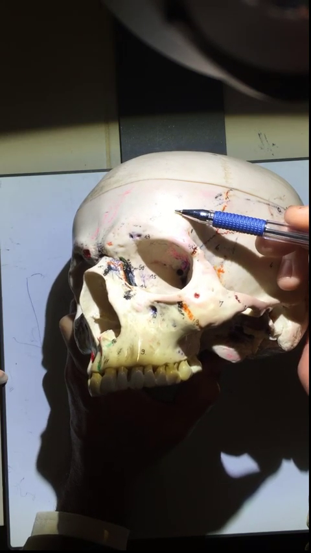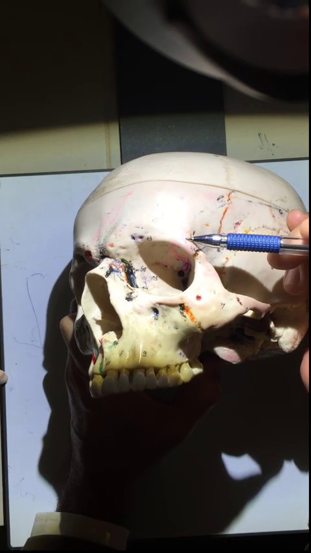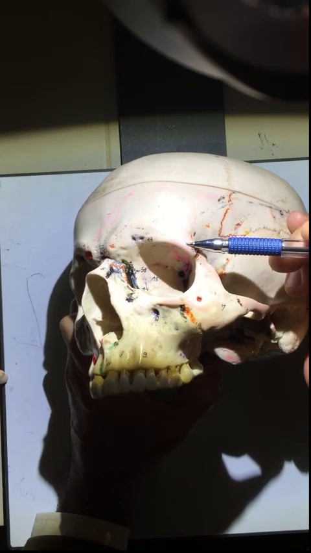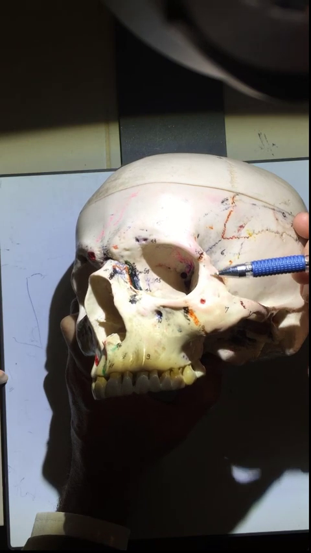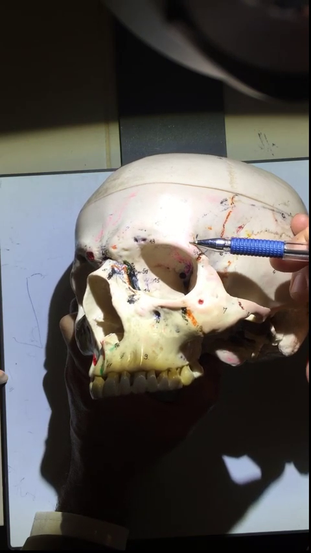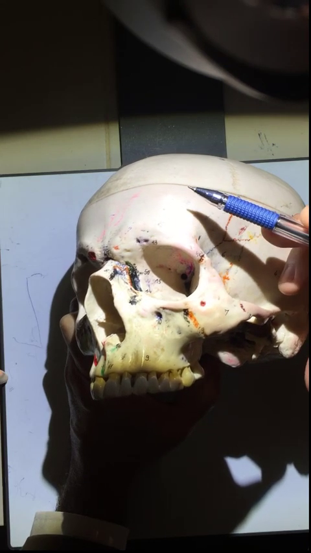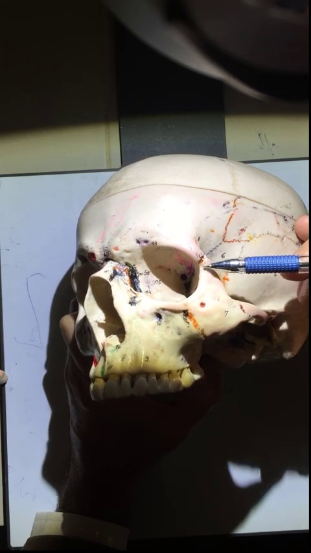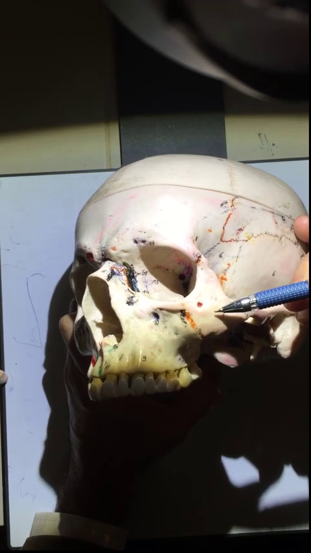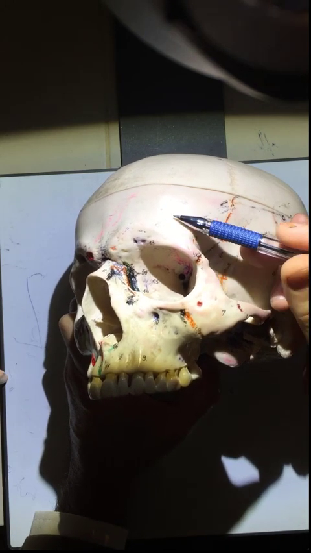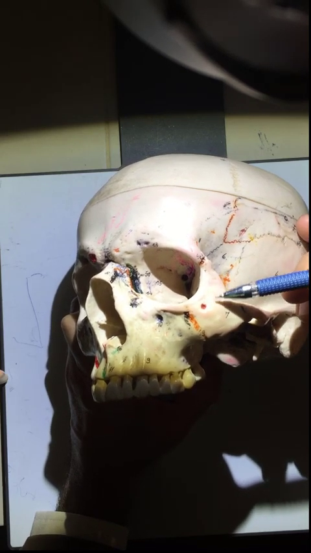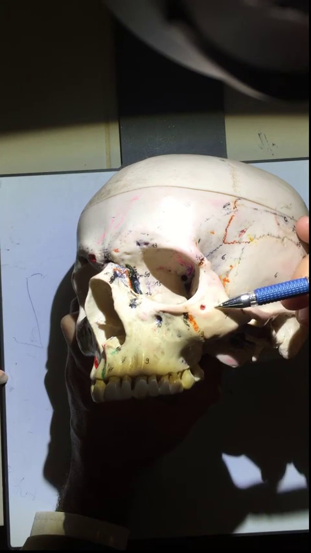zygomatic process of frontal bone. Zygomatic process, because it passes toward the zygomatic bone. That's why it is called zygomatic process of frontal bone, originating from the frontal bone. And this one arises from the zygomatic bone, but passes toward the frontal bone. Frontal process of zygomatic bone.